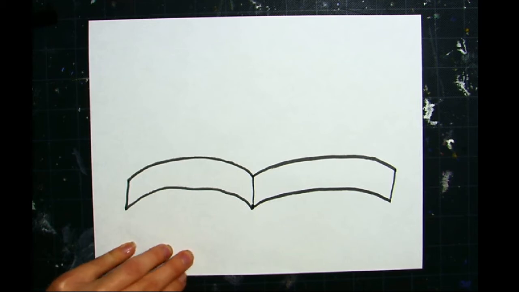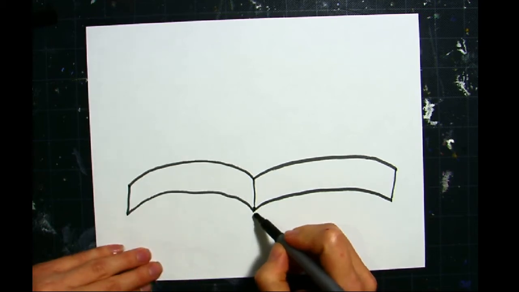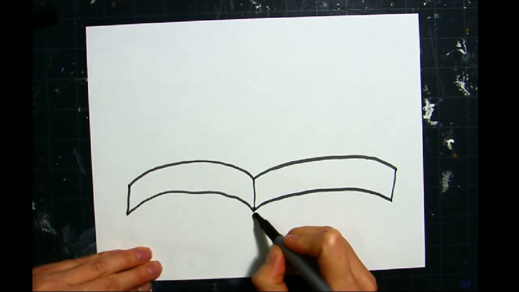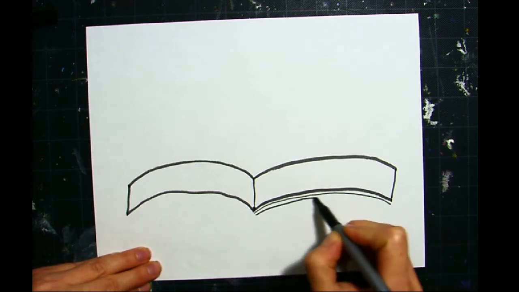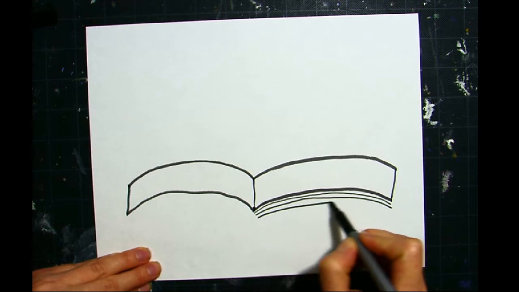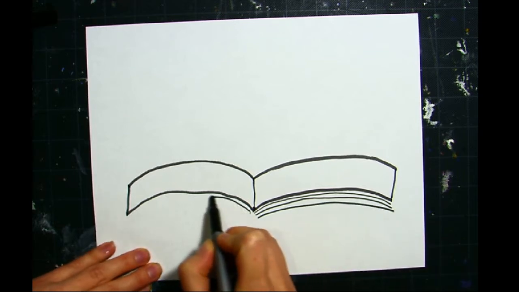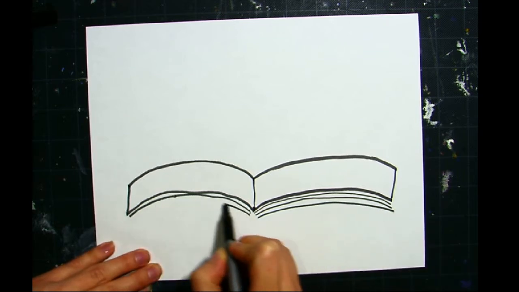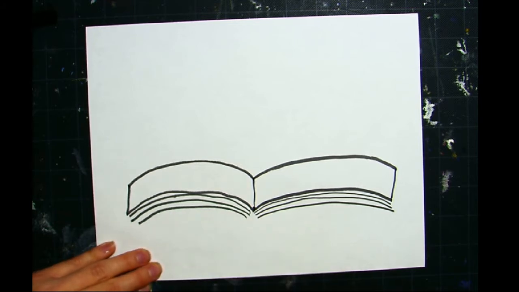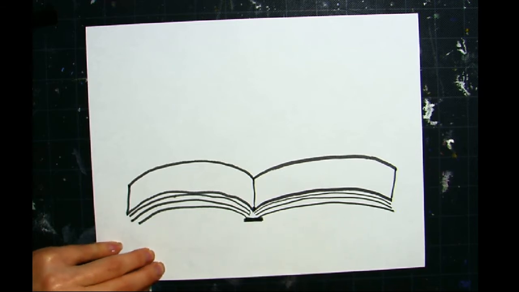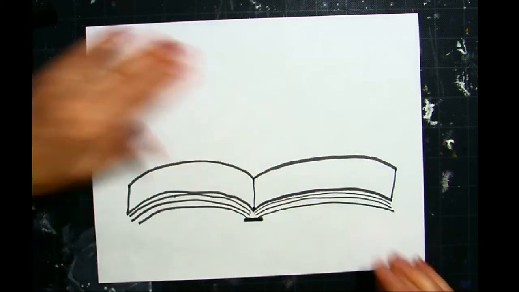And then if my book is thick, you'll be able to see these pages on the side. So I'm going to draw these little lines that kind of follow that same curve on the bottom, just like that, on both sides. And then I'm going to end it with a nice flat, thick line on the bottom. That's like the edge of my book. Okay, so now this is my book.